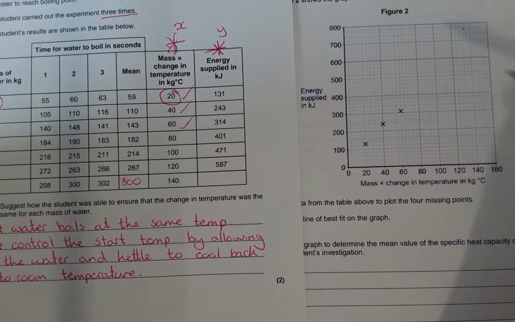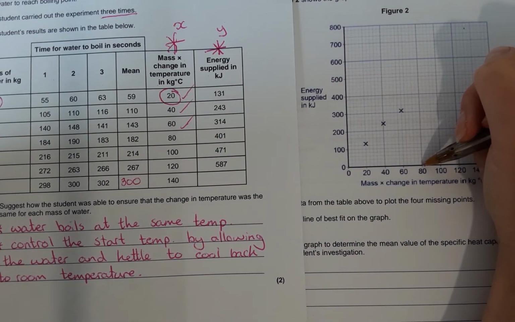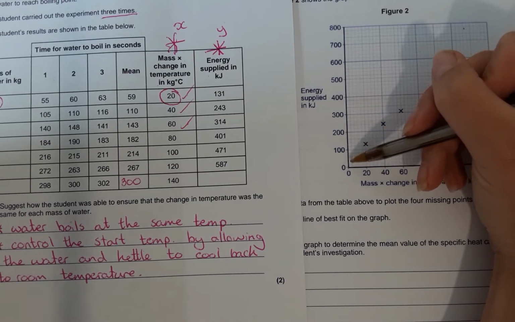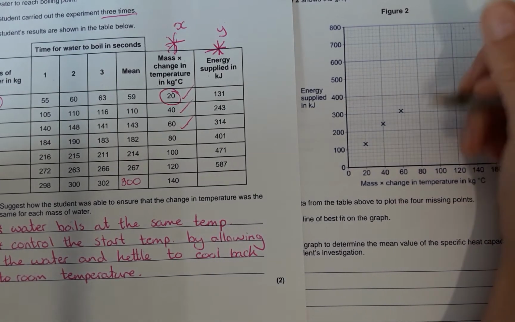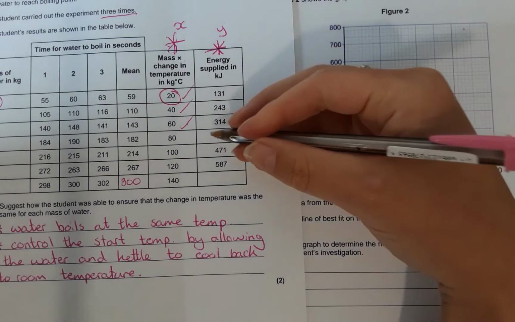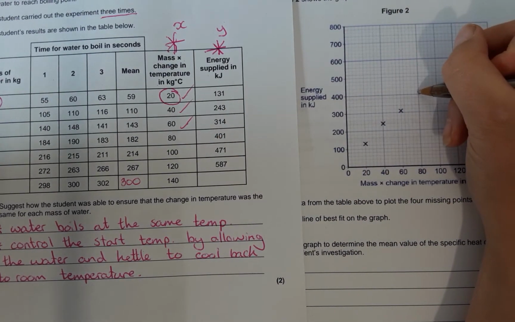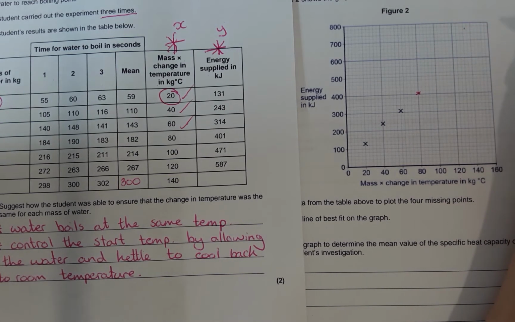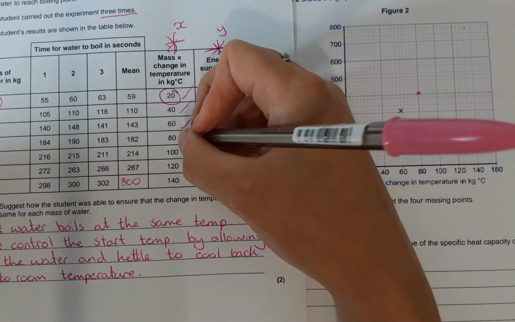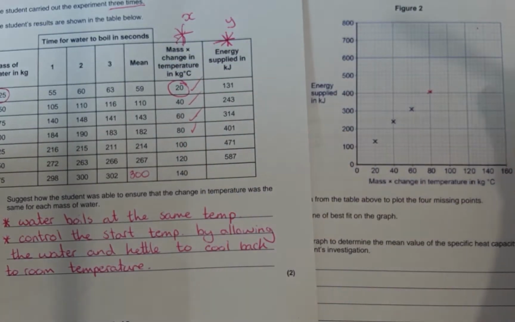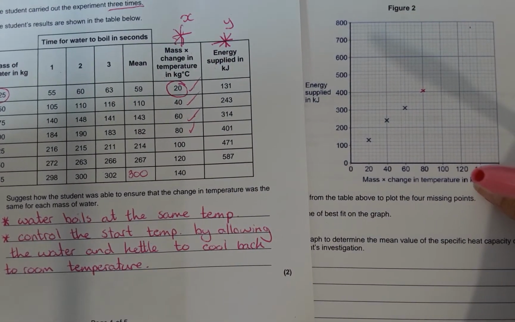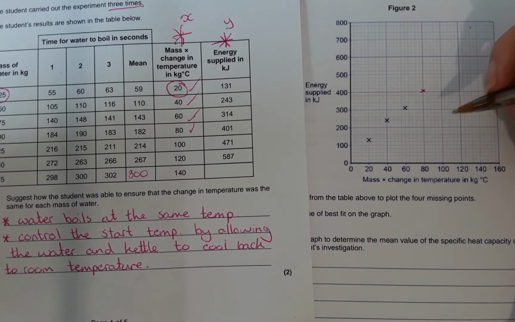So I need 80. And I can see there that I'm going up in hundreds. So each little square is a 10. So 80 is paired with 401. So I've got 80, and I'm going to go up to just slightly over 400, using a little cross. A sharp pencil would be nice. The next one is 100, and that's 471.